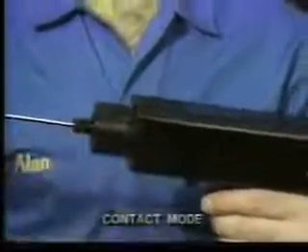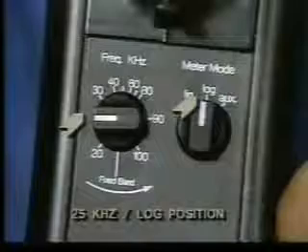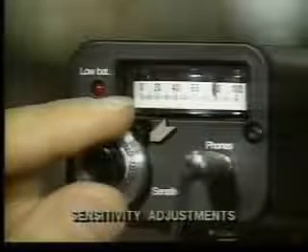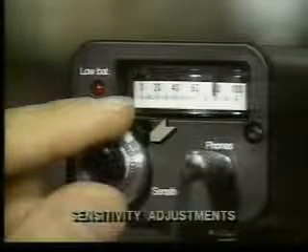When you're ready to begin testing, use the ultraprobe in the contact mode. Set the frequency at 25 kilohertz and use the log position so that fluctuations will appear on the meter. Touch the downstream side to hear the condensate and possible steam sounds. If more information is needed, you may need to touch the trap body itself. Adjust the sensitivity to filter out other sounds.